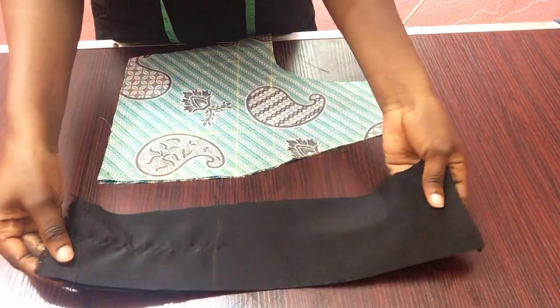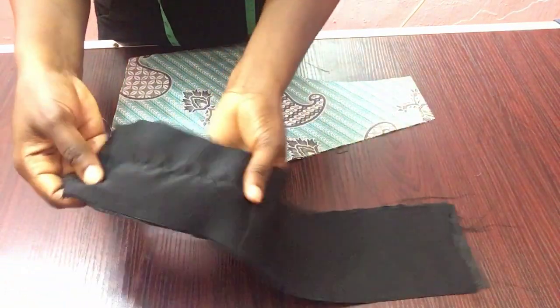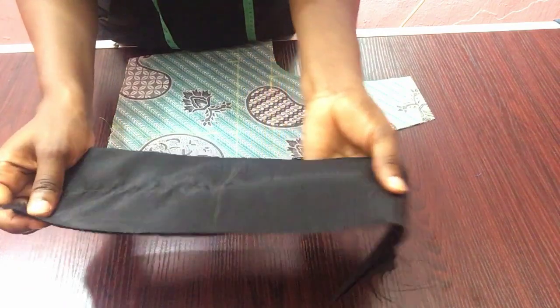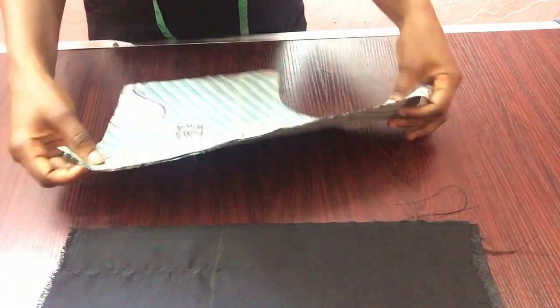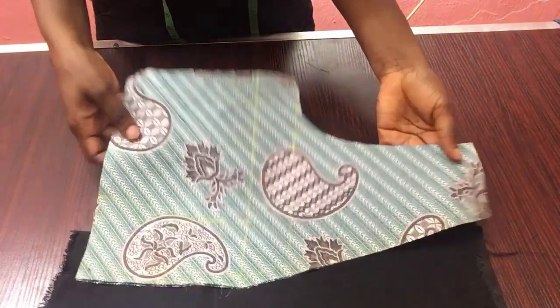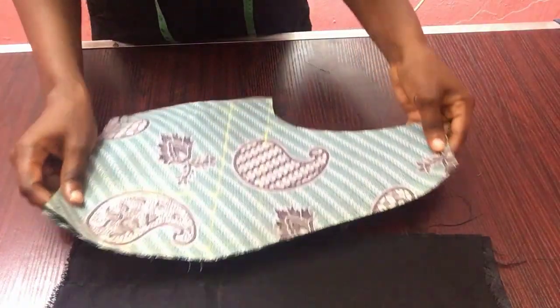So this is what my black fabric looks like after sewing, and this is my pattern fabric after cutting from the pattern paper.